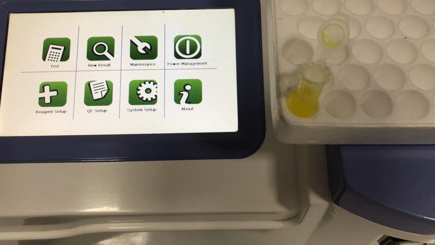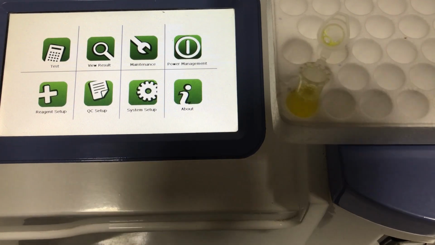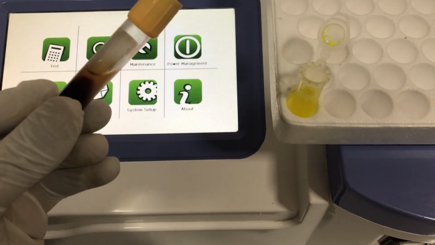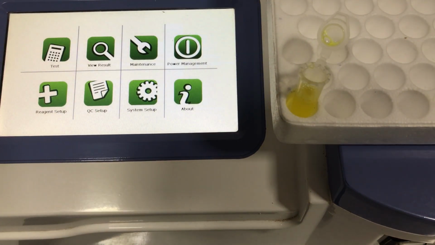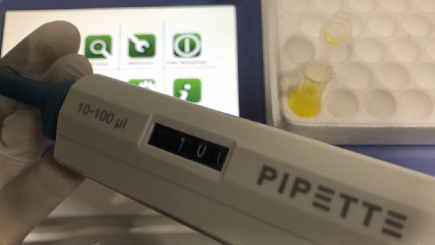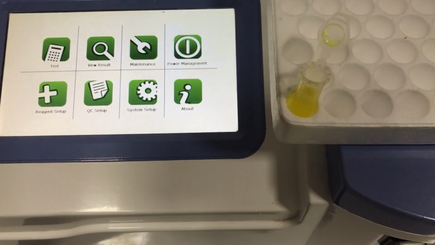Okay, so we have our sample here. I took it from the fridge, so allow it to cool down, and then we'll aspirate 100 microliters of that. So this is my micropipette for 100 microliters. So I'm going to transfer 100 microliters of the sample in there.